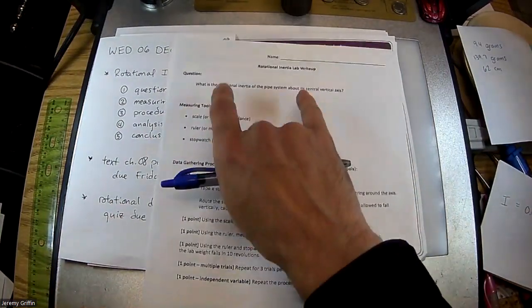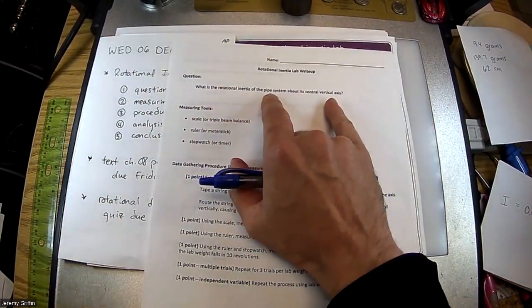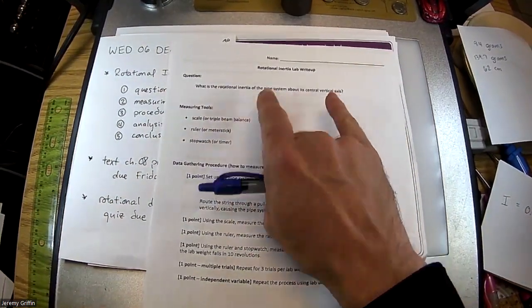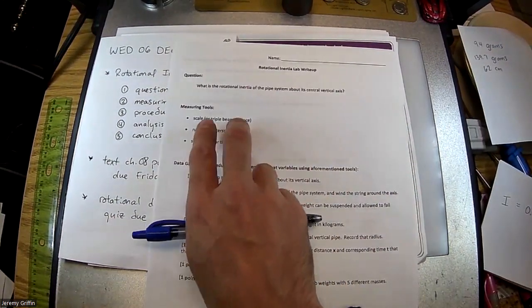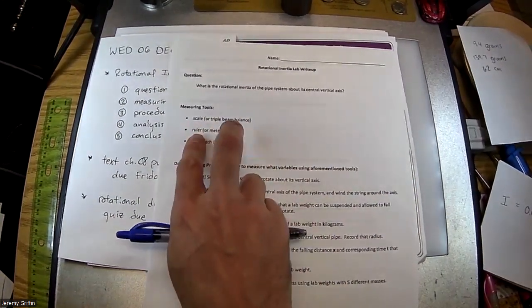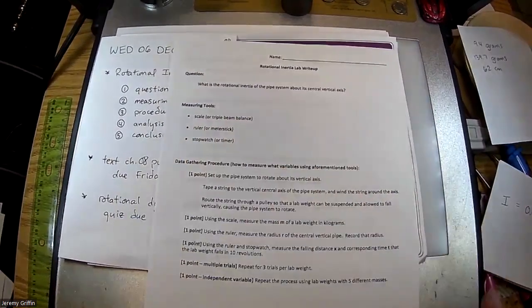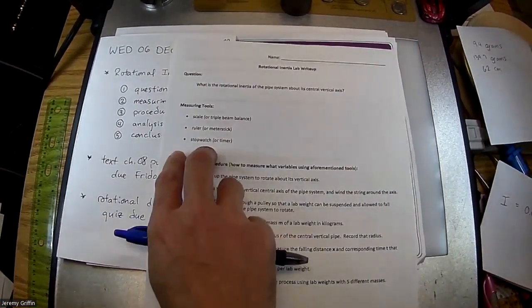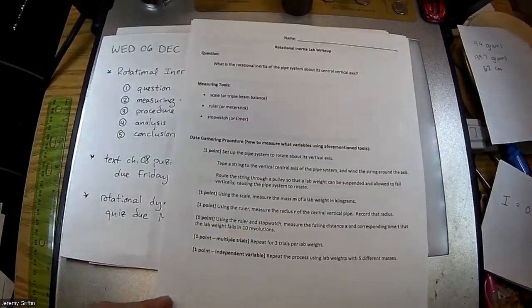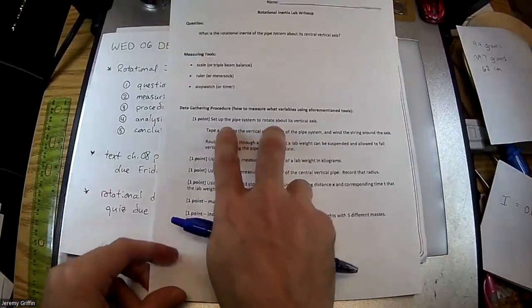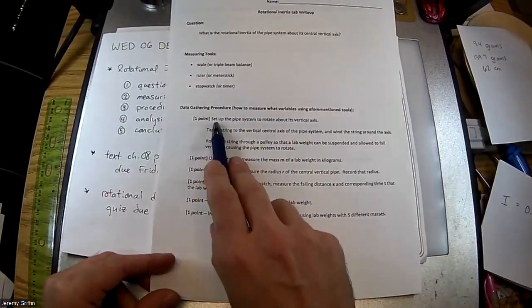Right. Here we go. Question: what is the rotational inertia of the pipe system about the central vertical axis? Measuring tools. Got a scale or a triple beam balance, a ruler or a meter stick, or maybe we mention both, it's okay. A stopwatch or a timer. There we go. Right. Data gathering procedure. First point for describing the setup.